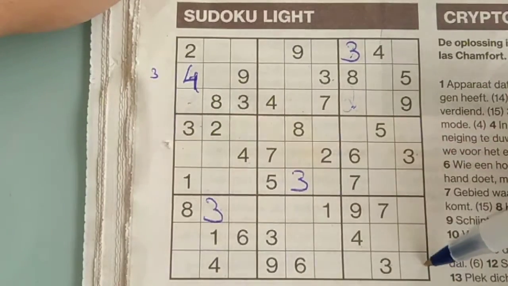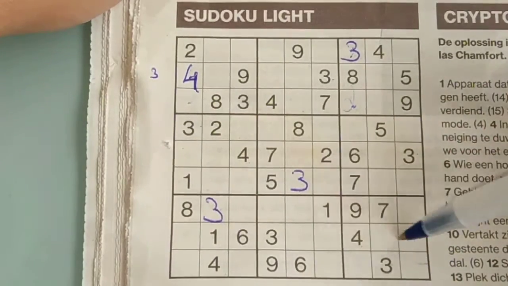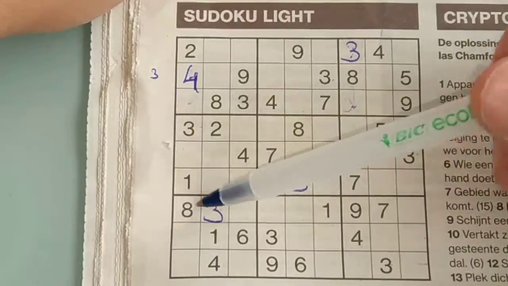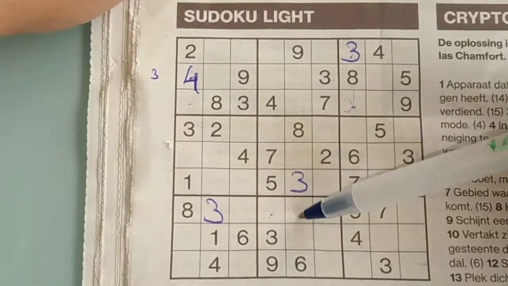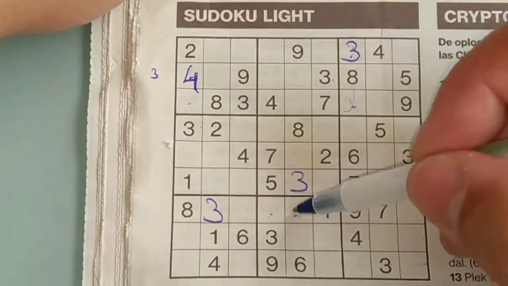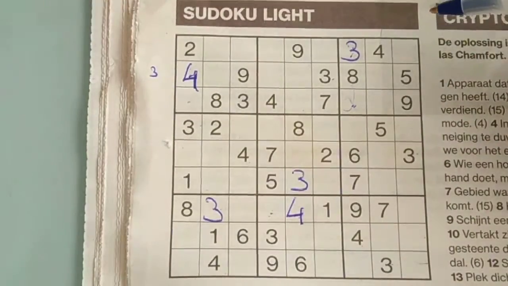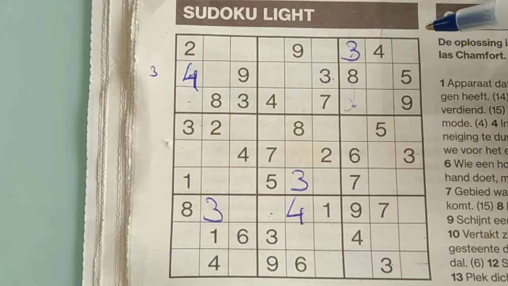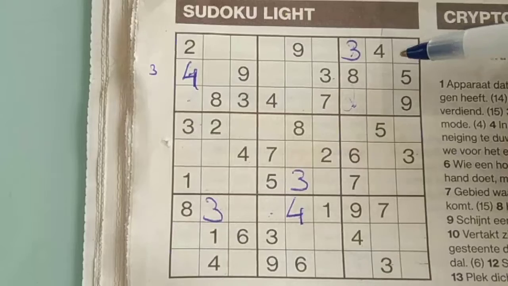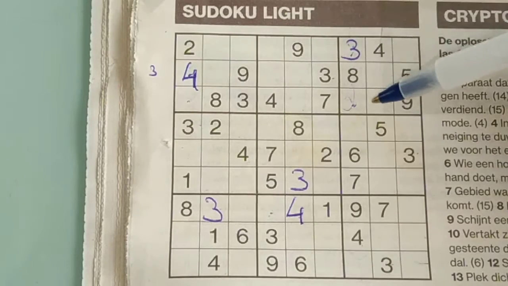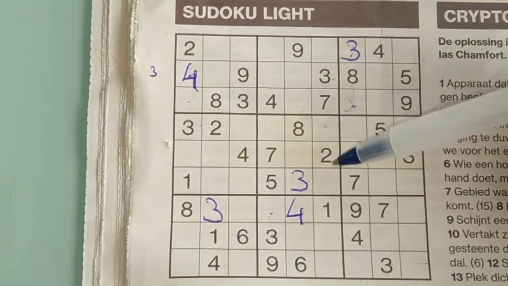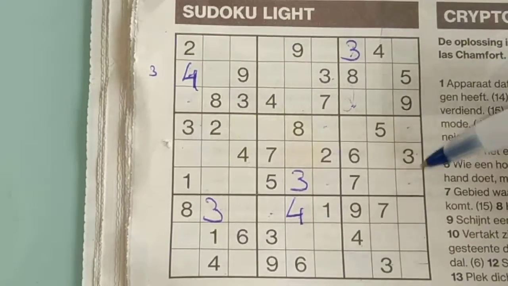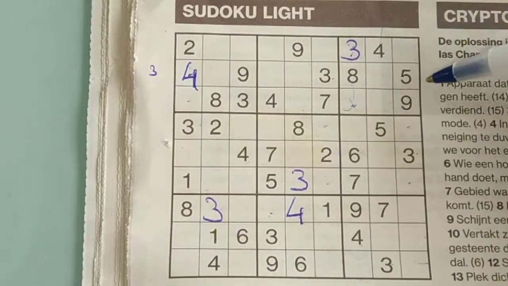A 4 in the last row, a 4 in the row above. So in that row, the only two places for the 4 should be here or there, but I see here a 4. No 4 there, so the 4 should be here. And now I cannot continue with the 4. Let me see another digit.